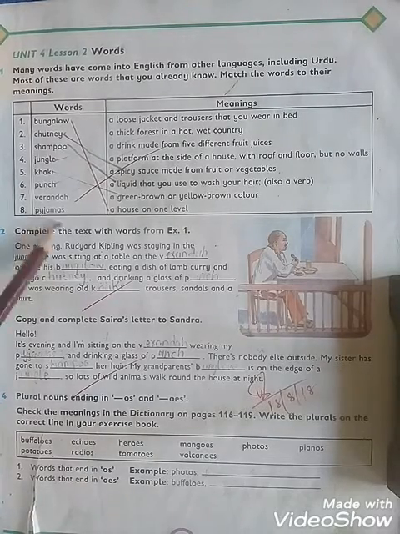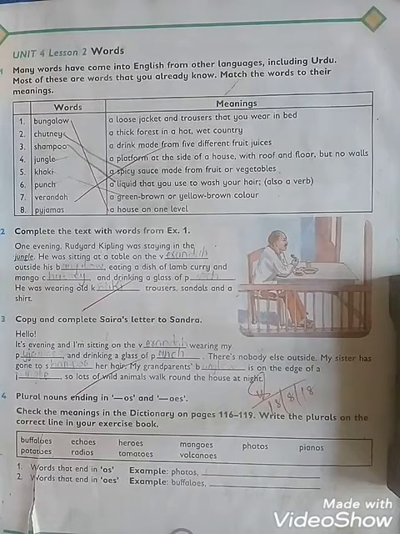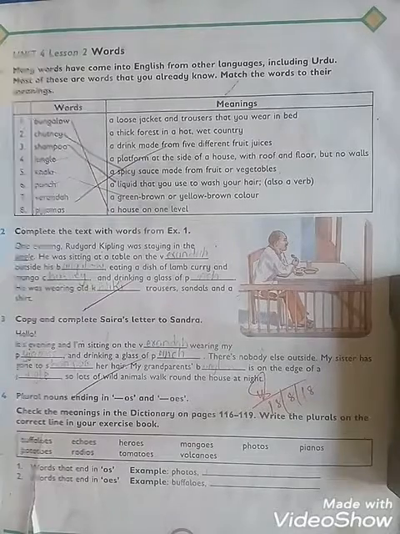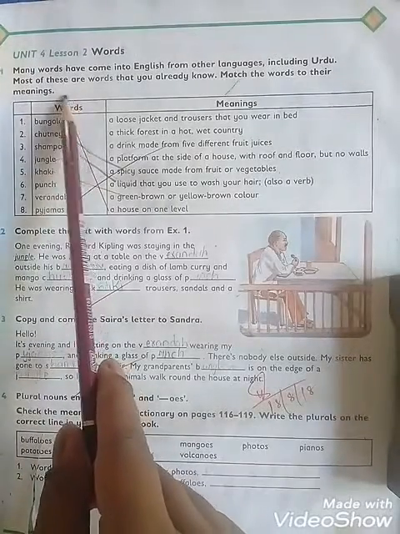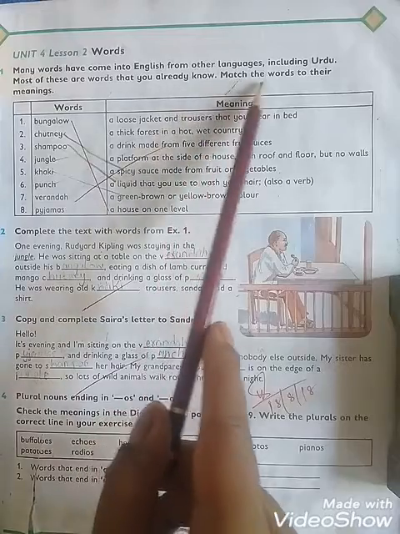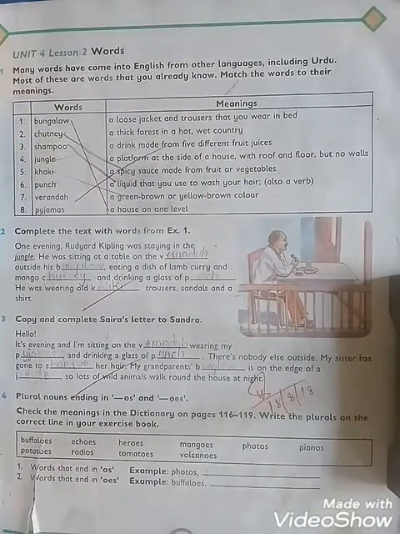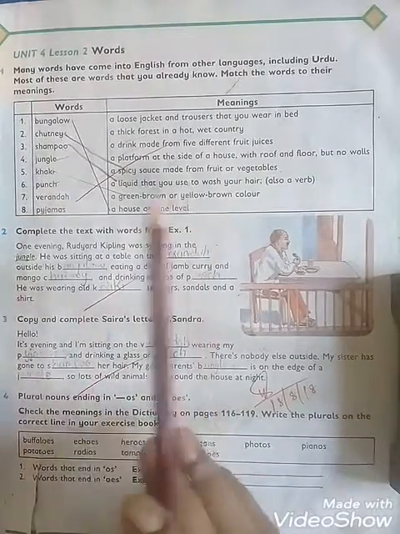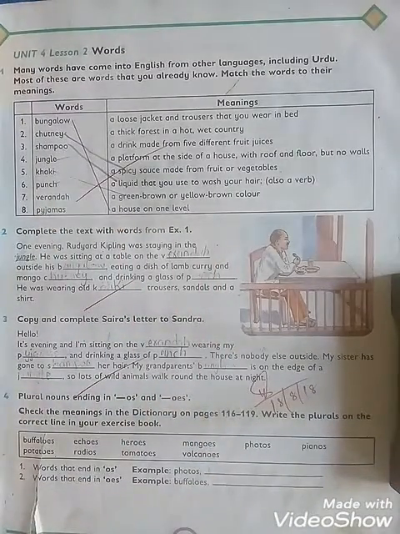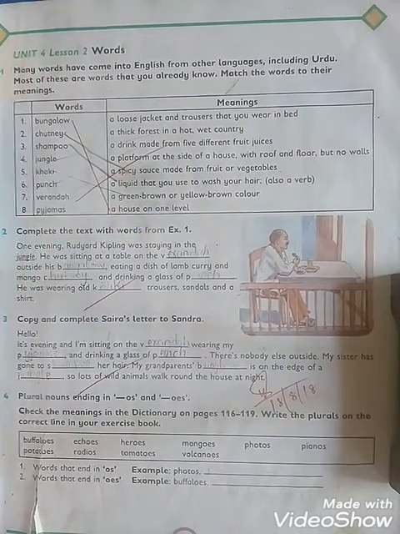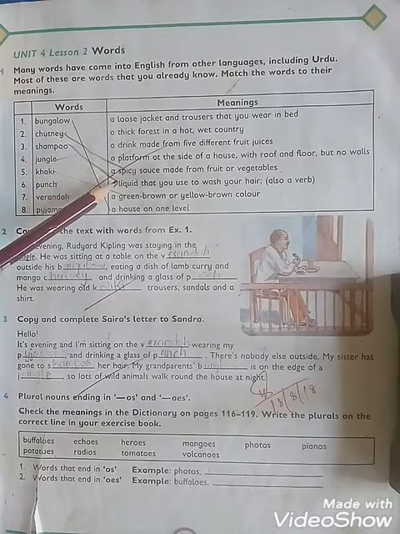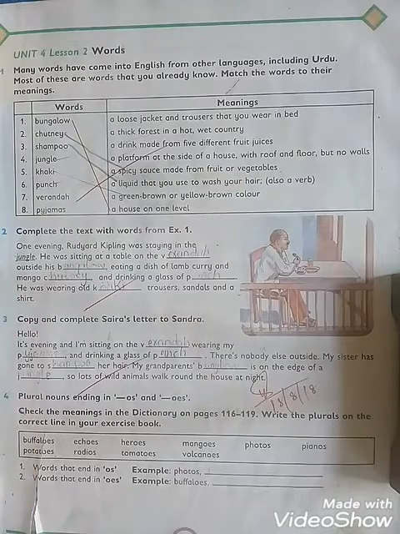Now in exercise number 1 we will learn their exact meaning. Many words have come into English from other languages including Urdu. Most of these are words that you already know. Match the words to their meaning. Now in this column there are the words and in this column there is the meaning of these words. Number 1 is bungalow. You must know about bungalow. Bungalow matches a house on one level. Number 2 is chutney. Chutney matches a spicy sauce made from fruit or vegetables.